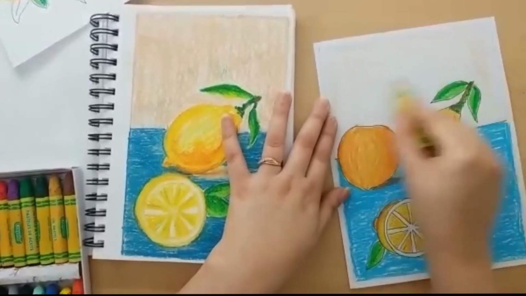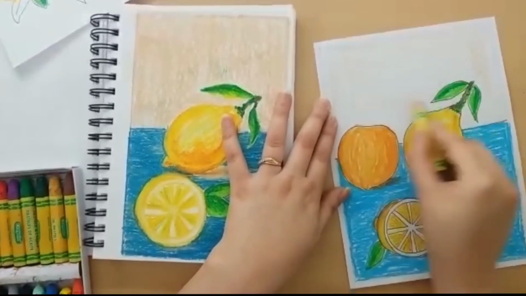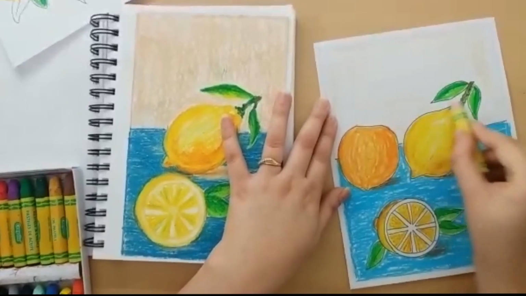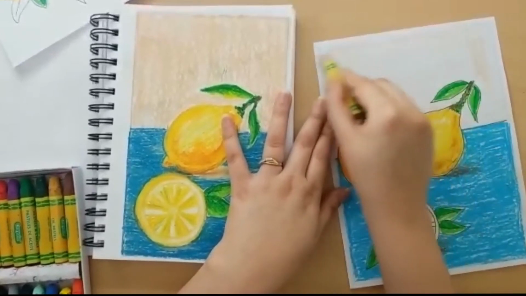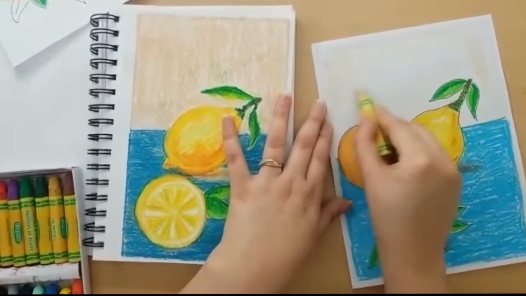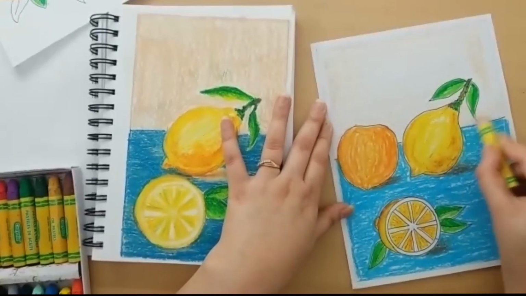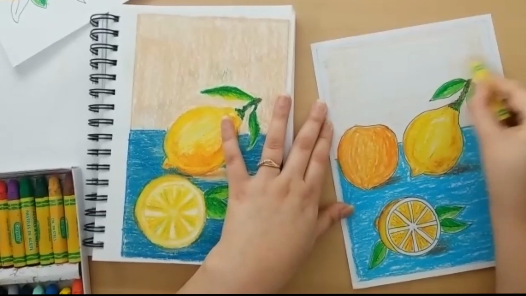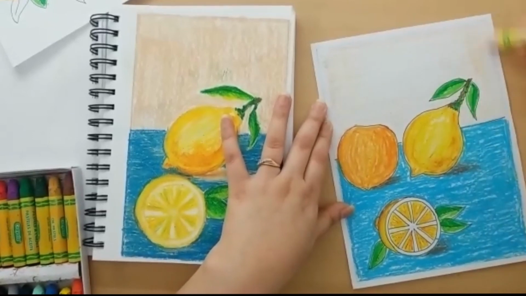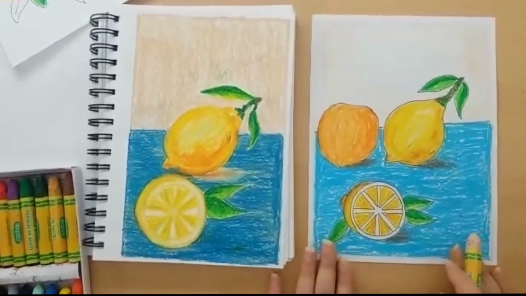Or maybe very lightly, just color in very lightly. That's also fine. You don't have to scribble so much. And there it is.